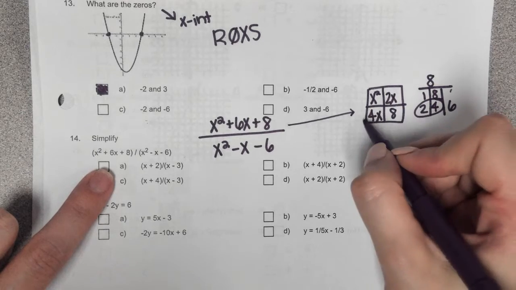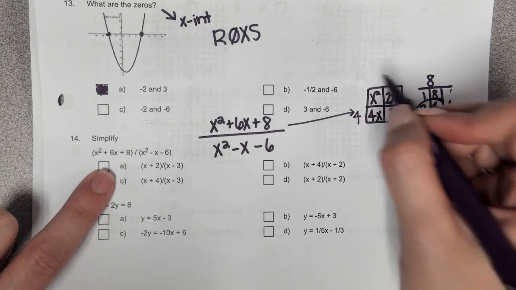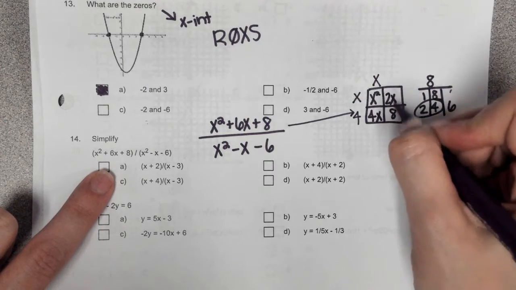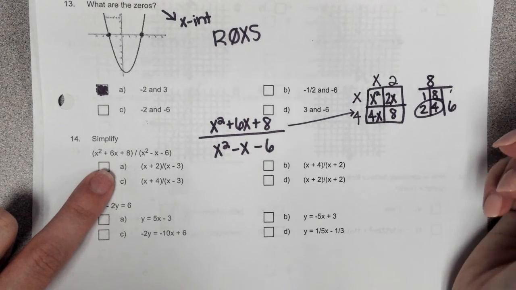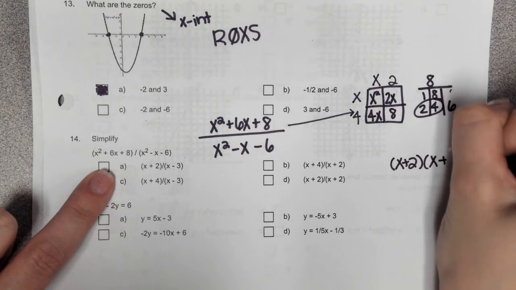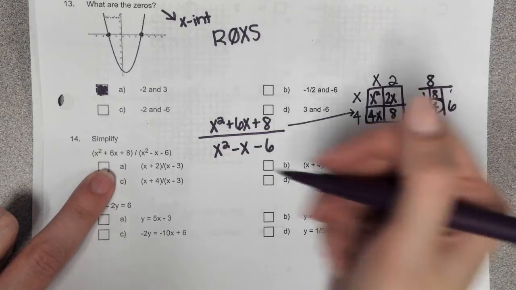Both of those terms can be divided by 4. Both of those terms have an x. Both of those terms have an x. Both of those can be divided by 2. So on the top, we have x plus 2 times x plus 4. Then we need to do the bottom.